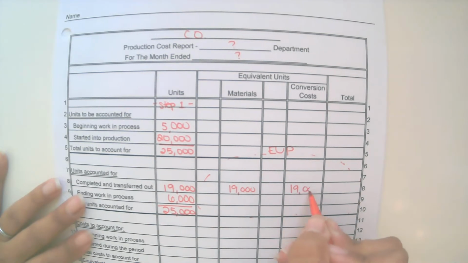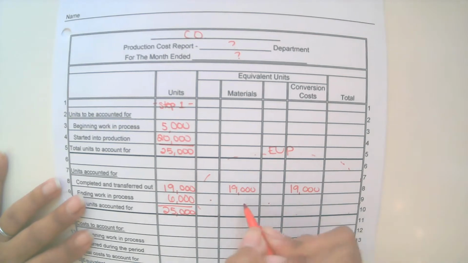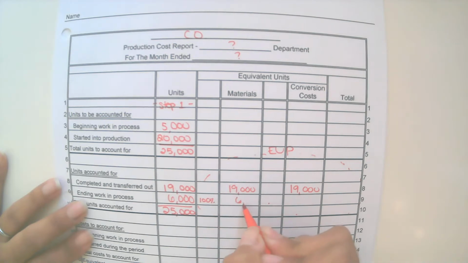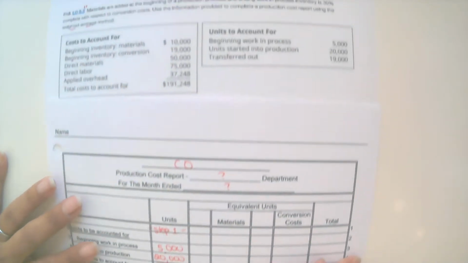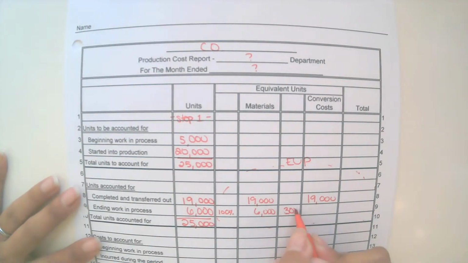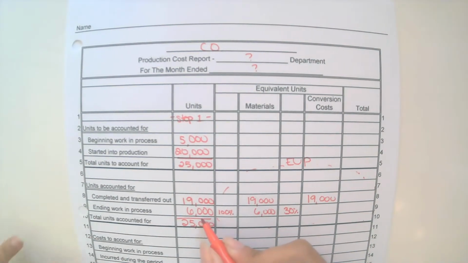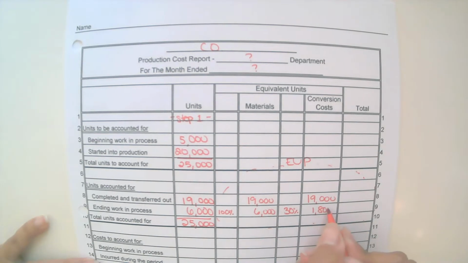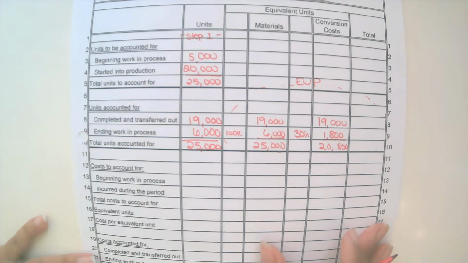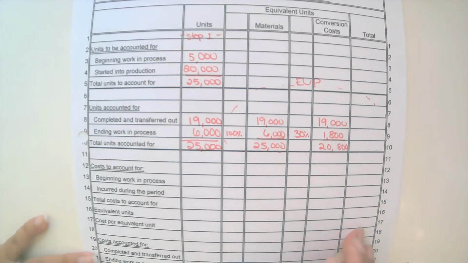Bring over the units completed. That's going to be the same. You're just going to have to multiply to get the ending EUP. We were already told materials, 100%. So just bring over the 6,000. 30% for conversion costs. 30% of the 6,000 and you'll get 1,800. Okay, so 25 and 2,800. Step 2, done. Step 3, moving on to our cost section.